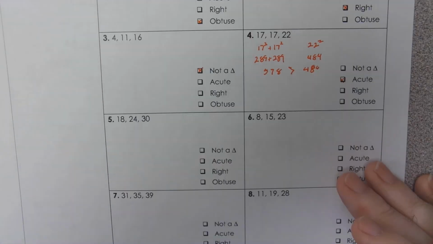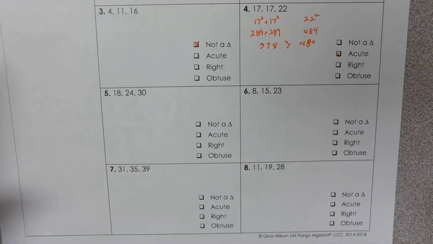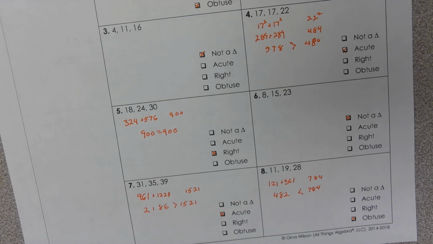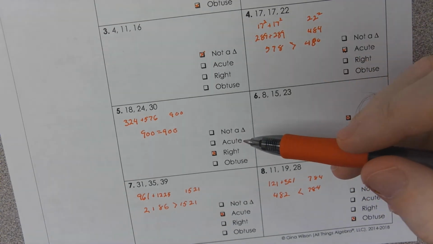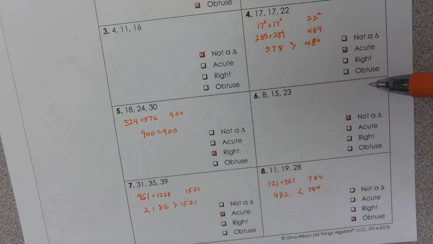Okay, I'm going to give you a chance to take a look at these. I'm going to pause and work it out, if you want to pause and see if you can do it. Okay, so that's what you should have gotten if you worked it out. This one should have been right, this one should have been acute, not a triangle, and obtuse.